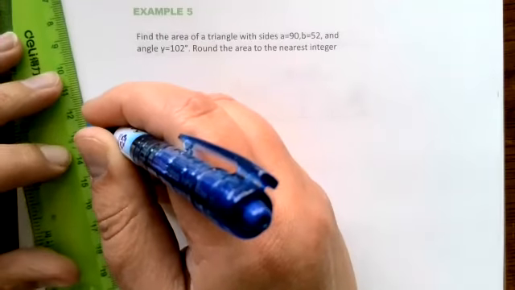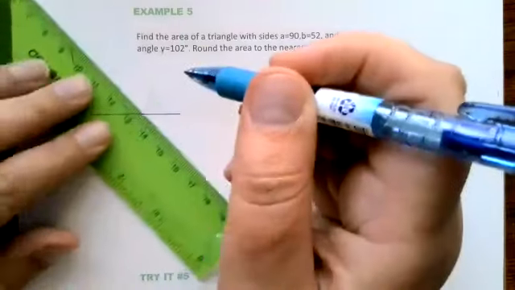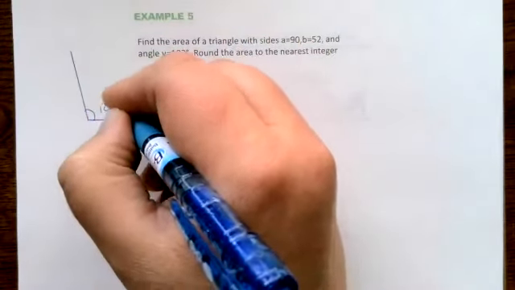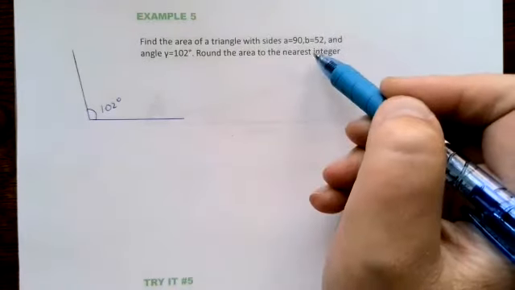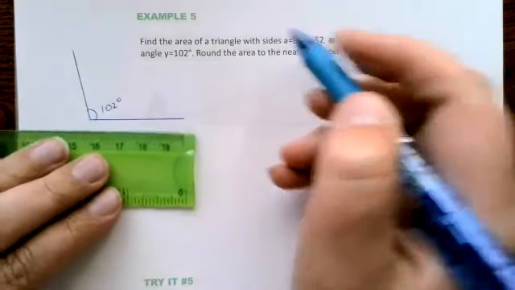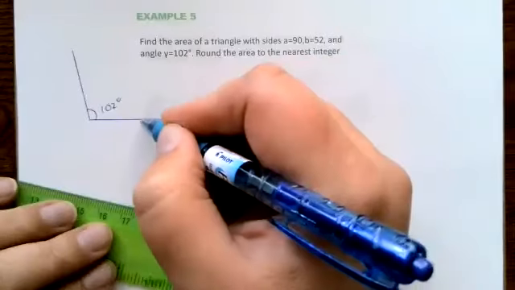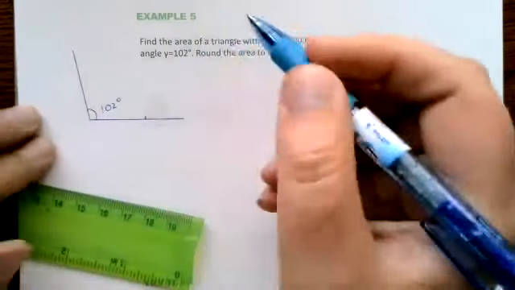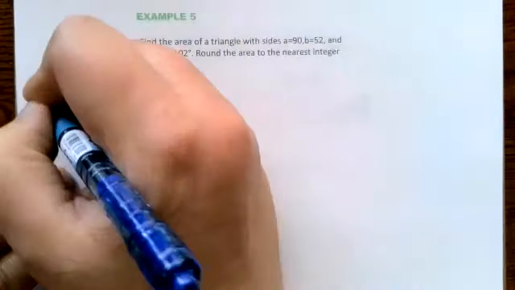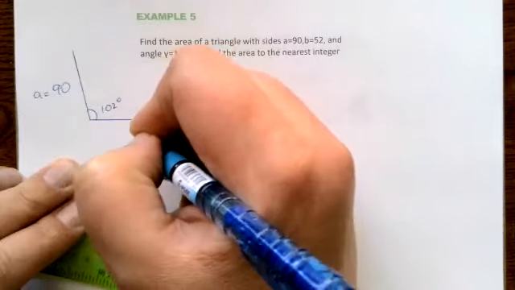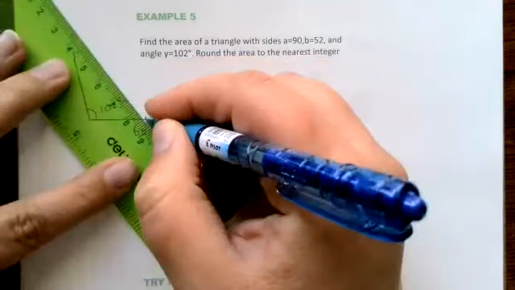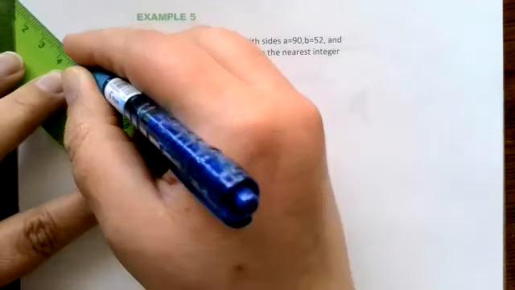So this is the 102 degree angle, and then we have one side, a, that is 90, and the other side, b, is 52. So this one is about half of the other one. There we go. That's our triangle.